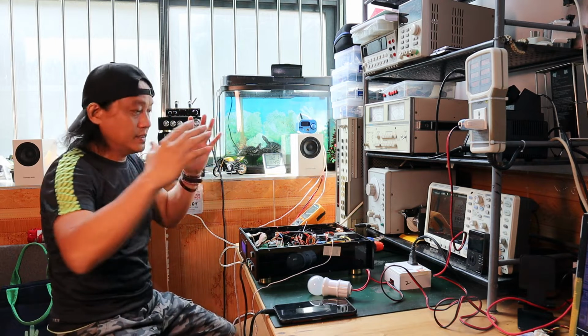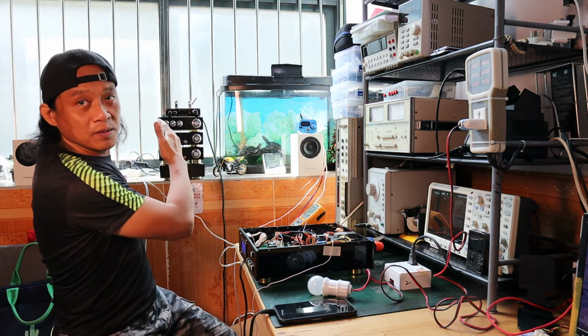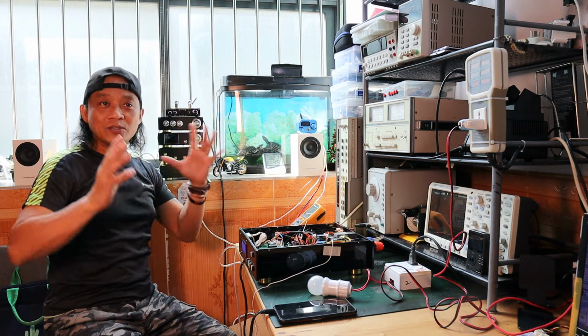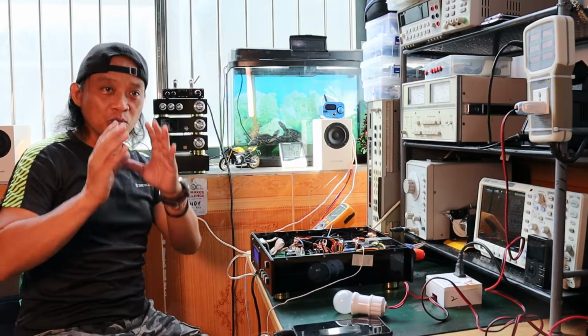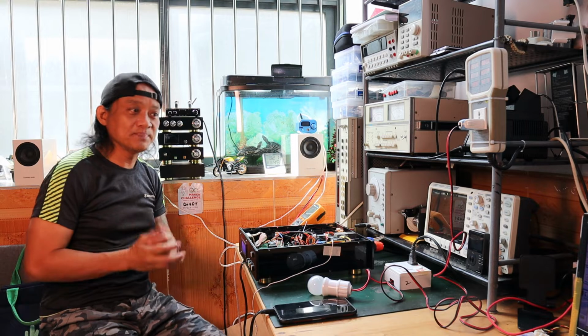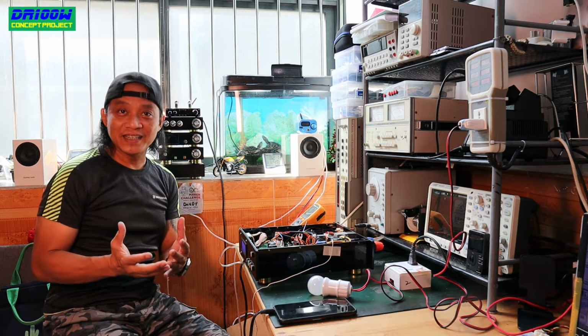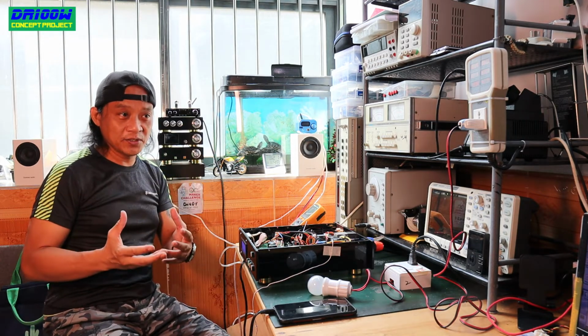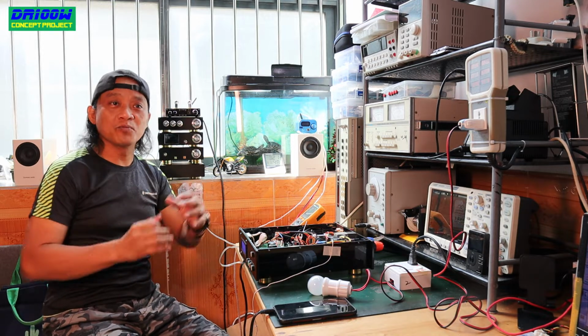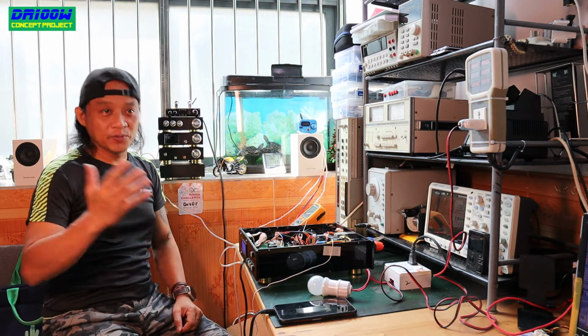So when I'm facing this amplifier, that one will be my left, and this one is going to be my right. I need to identify which is really left and which one is right, because that's quite important in your listening pleasure, because the way they recorded it, they specified which one is for the left and which one is for the right.